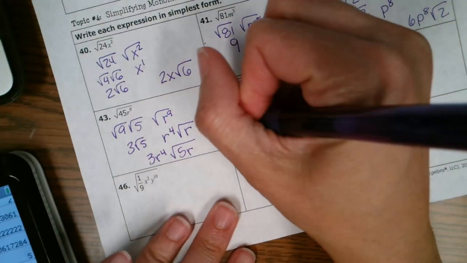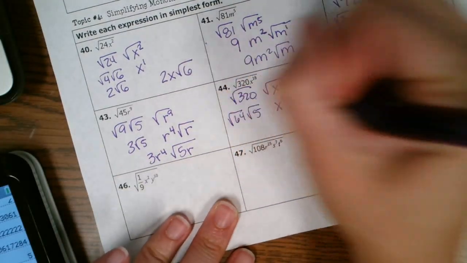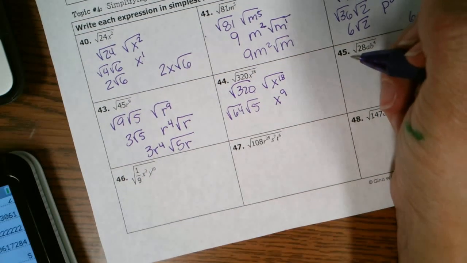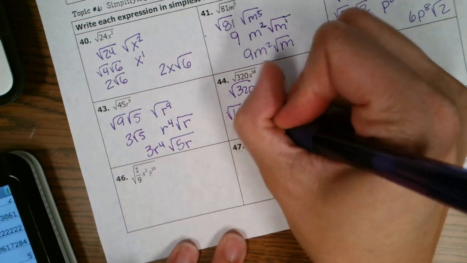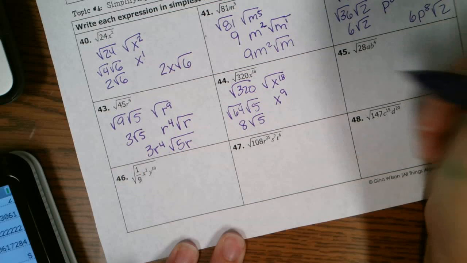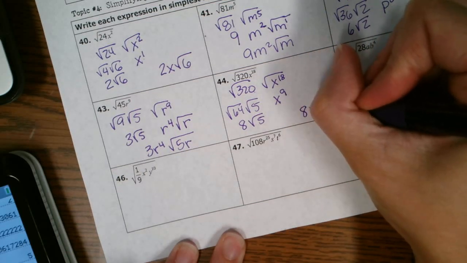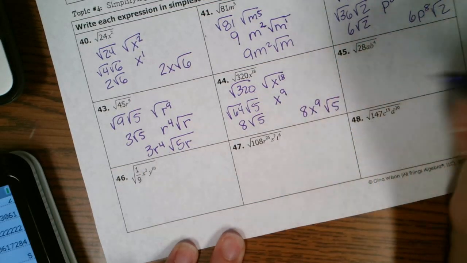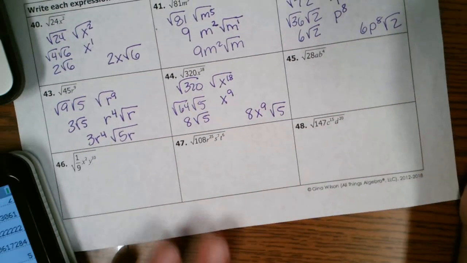Okay. Square root of 64 is 8, so 8 radical 5. When I put these two answers together, the x to the 9th goes outside with the 8.